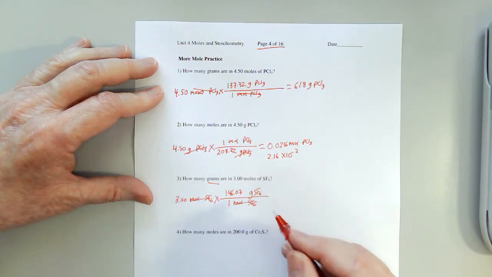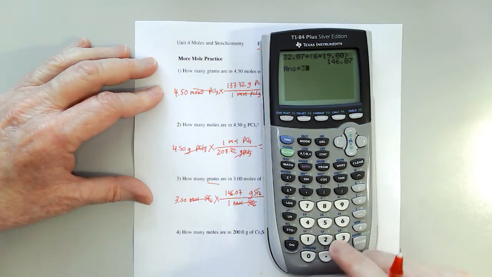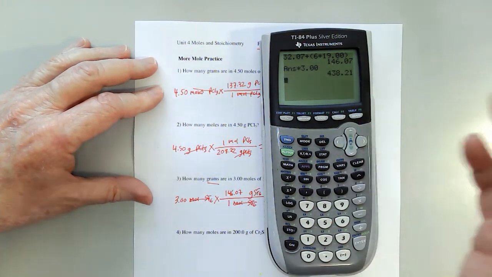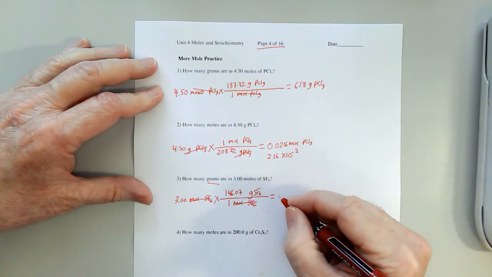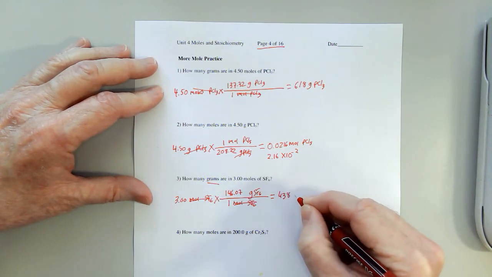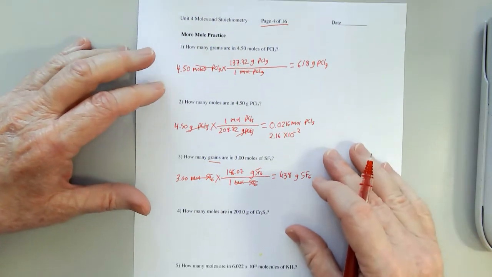The moles of SF6 cancel, so I'm going to multiply that times 3.00, and I'm getting 438.21, so rounded off for 3 sig figs, 438 grams of SF6. Okay?